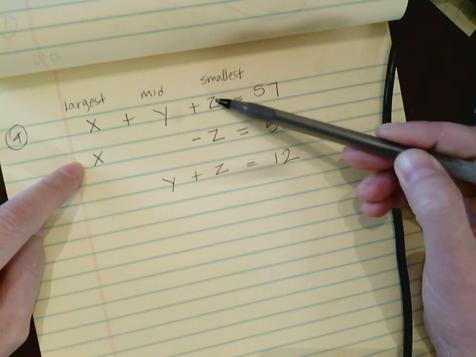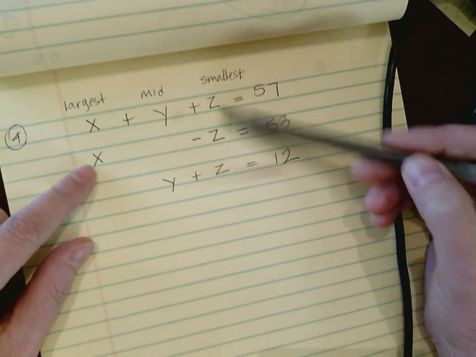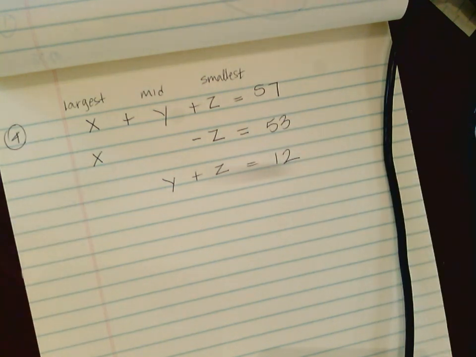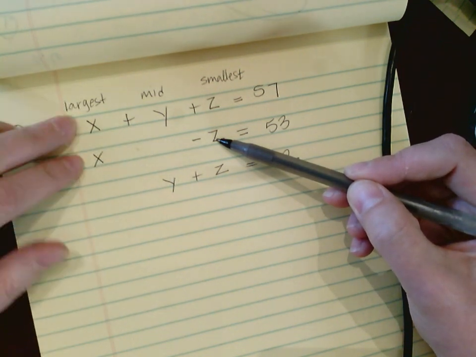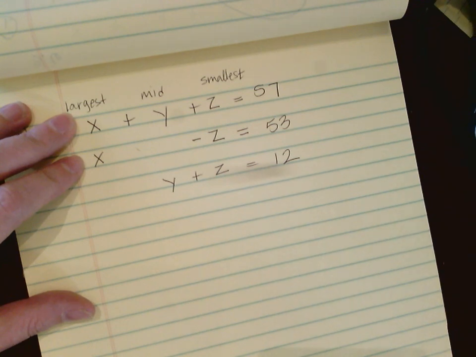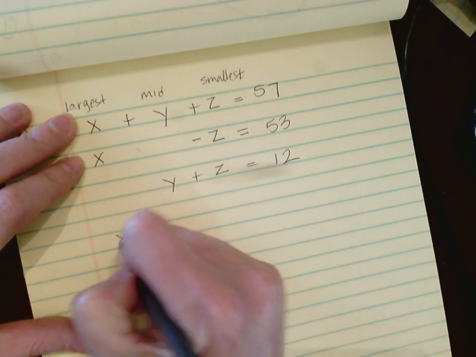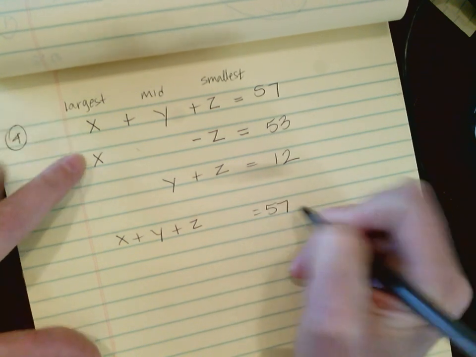So I notice that if I add the top one to the middle one, look what will happen to your z's. Because remember from the last section in 3.5, when you're solving a systems of equations, you want to knock out one variable 2 different ways. So I'm going to choose to knock out the z by adding these 2 equations together. So when I do that, I'll have x plus y plus z equals 57. And I'll add that to the middle one.